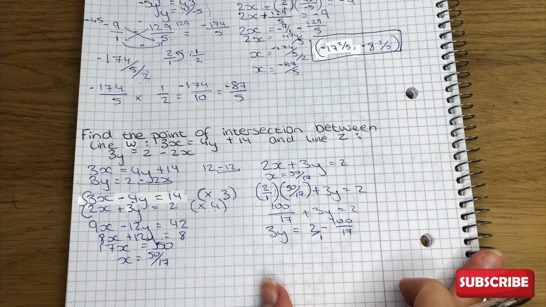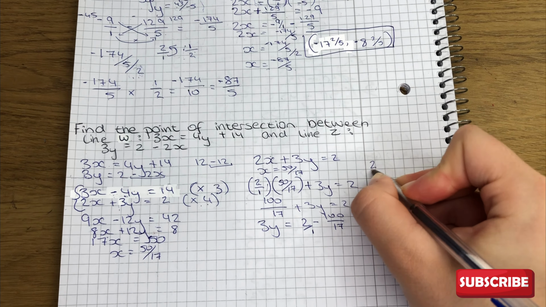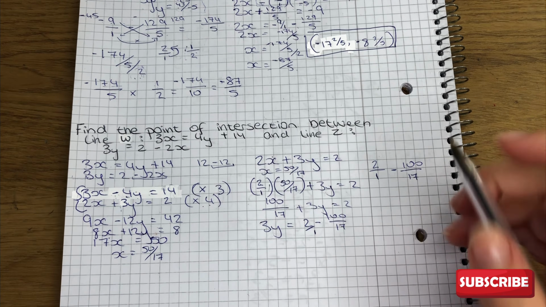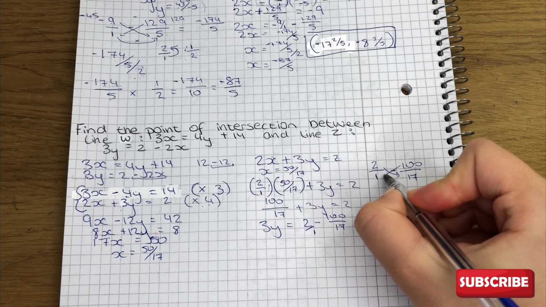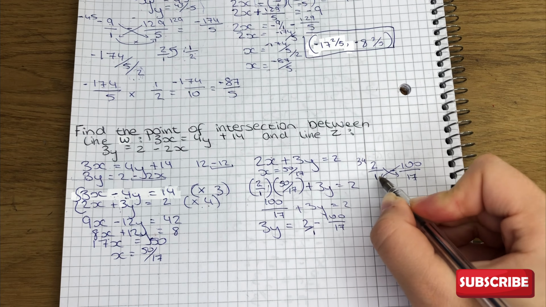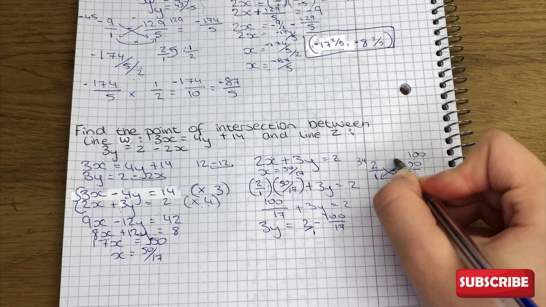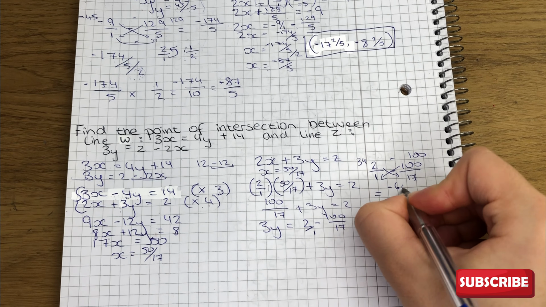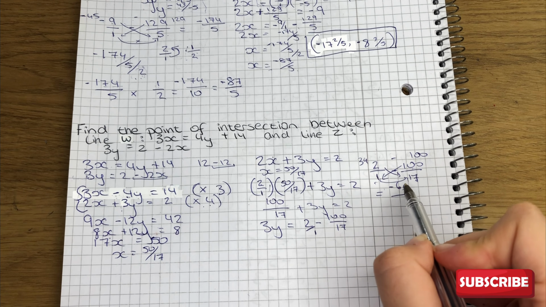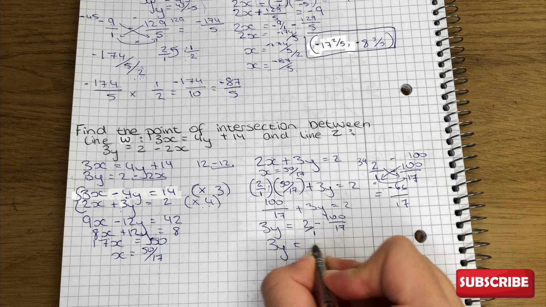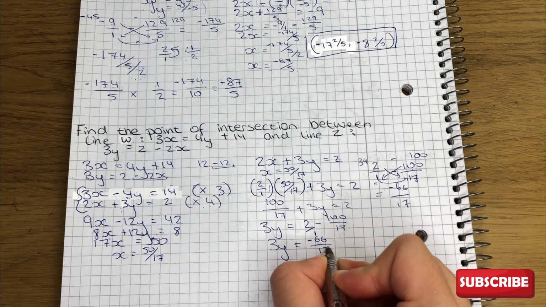Now remember, to take away fractions, 2 over 1 take 100 over 17, multiply diagonally. So 2 multiplied by 17 is 34. And 1 multiplied by 100 is 100. And now we're going to take them away. 34 take away 100, which is minus 66. We're going to multiply across to get our denominator. So 1 multiplied by 17 is 17. So 3y is equal to minus 66 over 17.